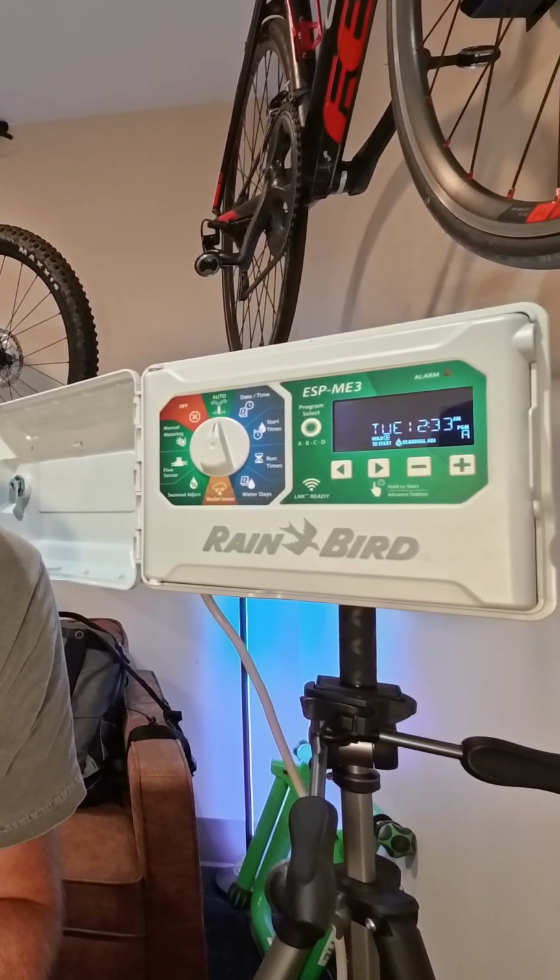I want to go over the best hidden feature on your irrigation controller. It's called Seasonal Adjustment Percentage, and it allows you to make universal adjustments to your entire program without having to reprogram each zone every time the weather changes. So let's go over just how to do that really quickly.